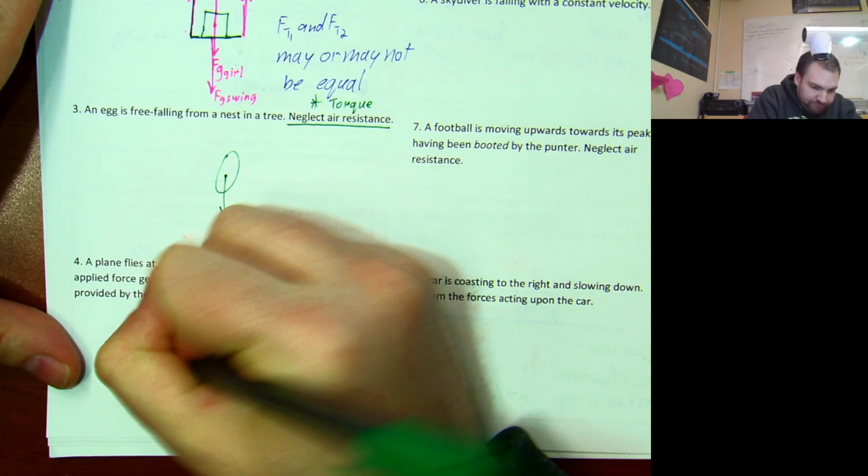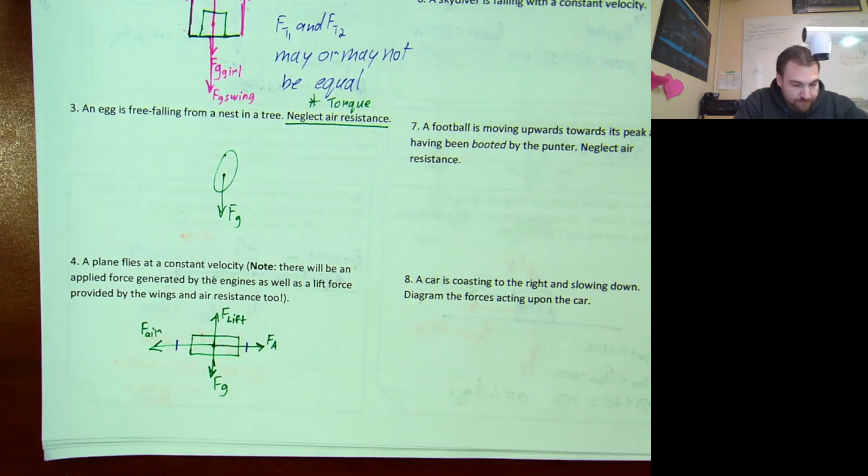What can you tell me about these four forces? They have to be balanced. Good. The F net is 0 because it's a constant velocity. Correct. So then what other two forces must be balanced? The F lift and the FG are balanced too. Correct. Love it.